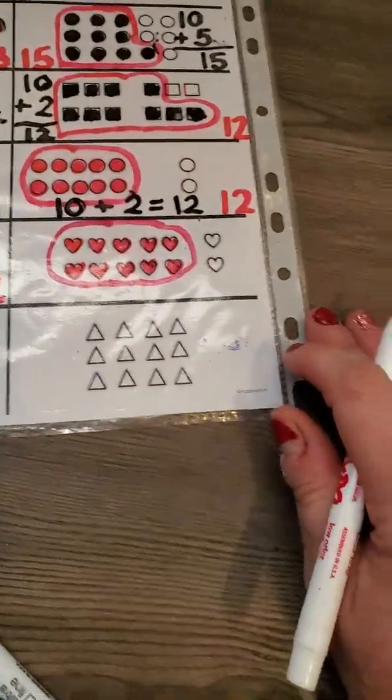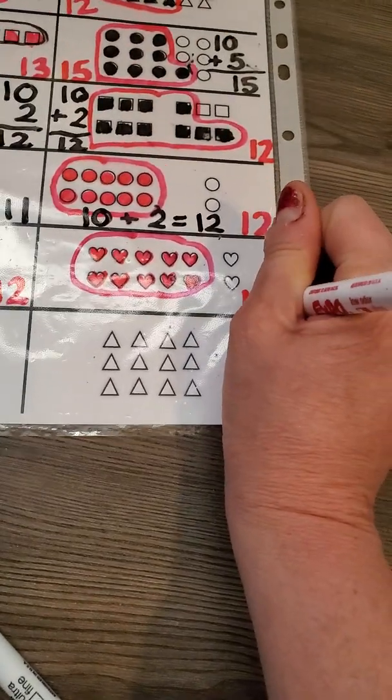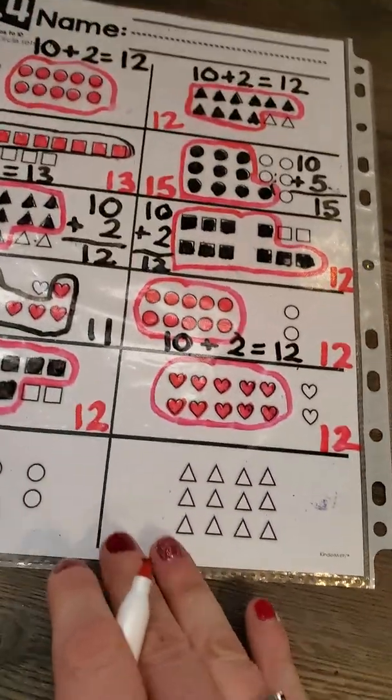So what number is that again? That's 12 again. 1 and a 2. Oh my gosh, you guys are going to be pros at the number 12 for sure.